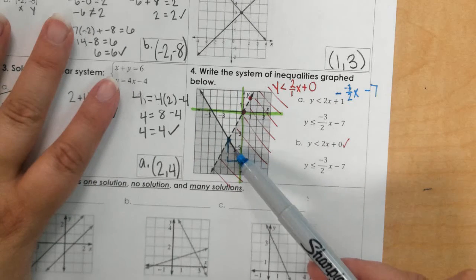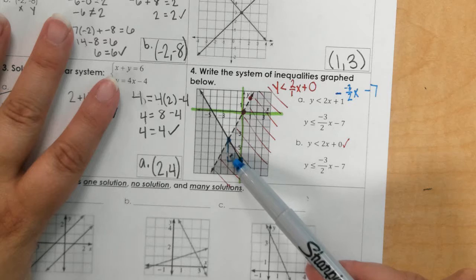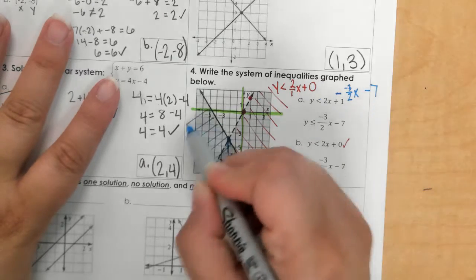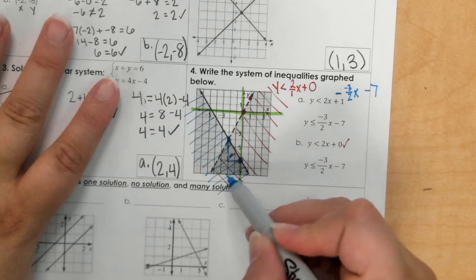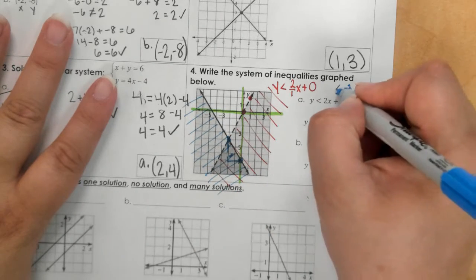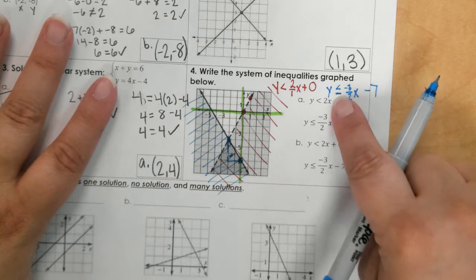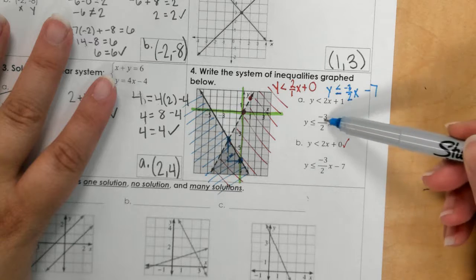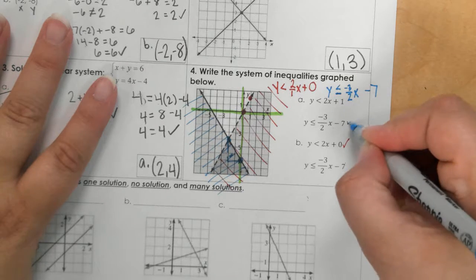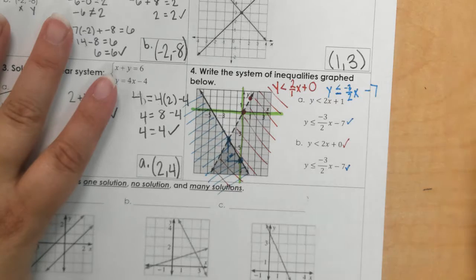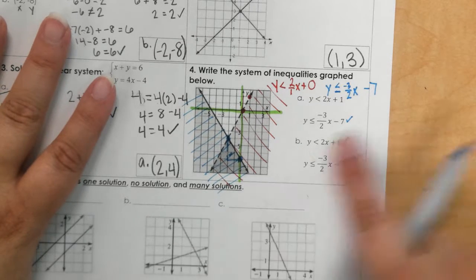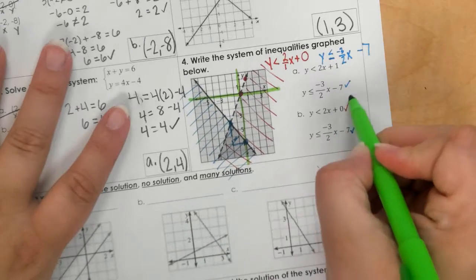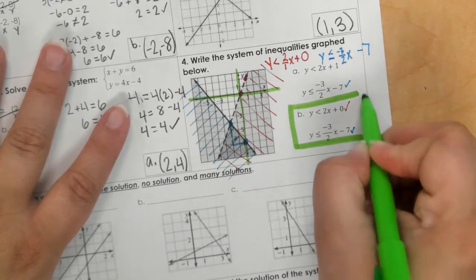And if we look, the shaded part is on this side. The darker part is on this side of the line. So that means it had to be shaded down right here, and so that would be less than. So we'd have less than or equal to negative 3/2 x minus 7. So this is a match, and so is this. But I'm going to go with the answer B because I have both of those inequalities matching my lines.